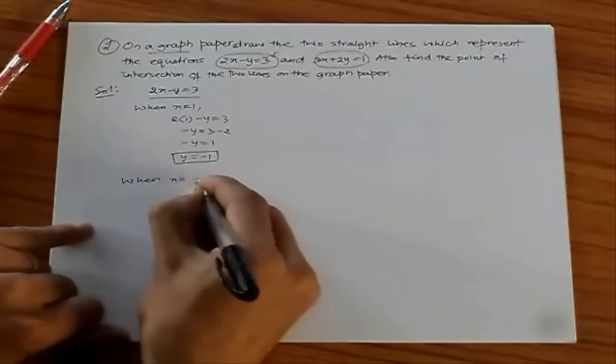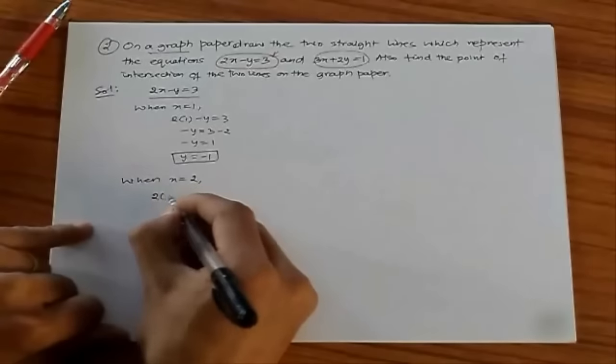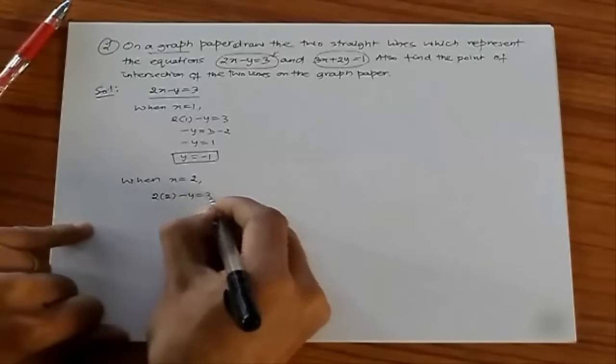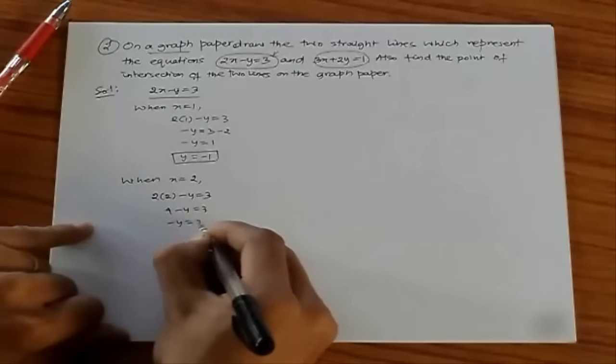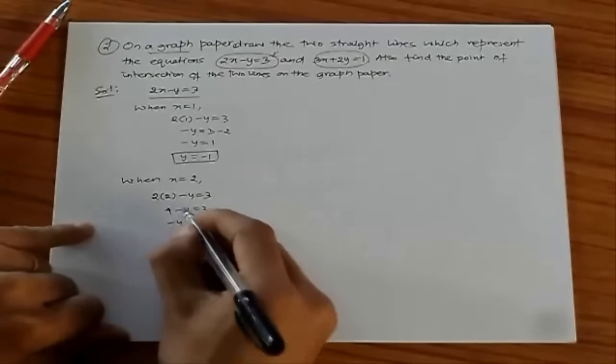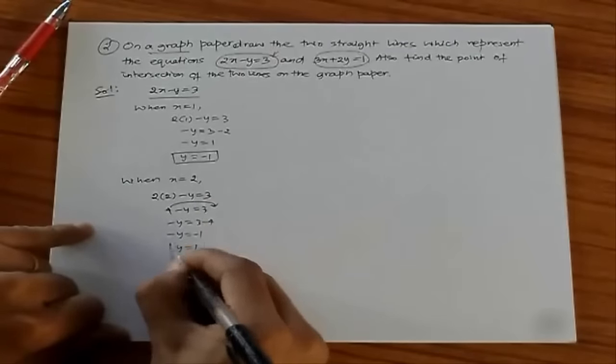When x equals 2, in the place of x you're going to write 2. 2 into 2 minus y equals 3. Then 4 minus y equals 3. Negative y equals 3 minus 4. Because 4 goes there, it becomes negative y equals negative 1. Therefore y equals positive 1.